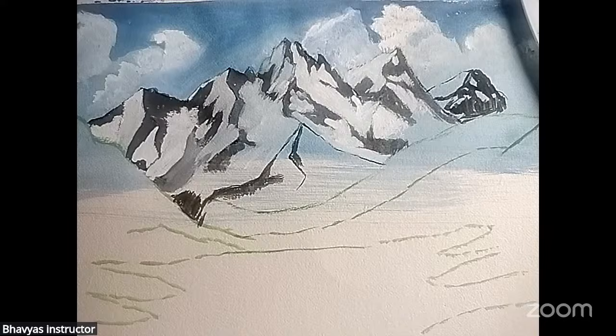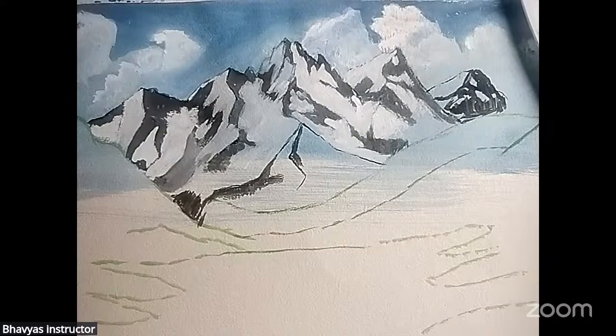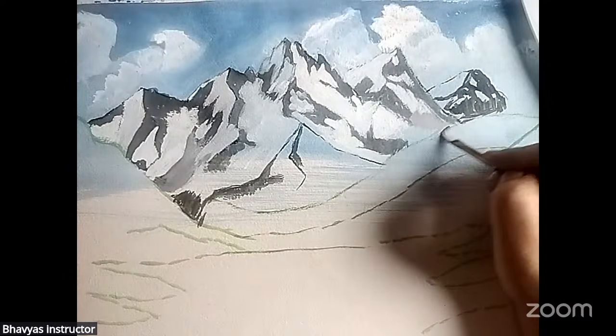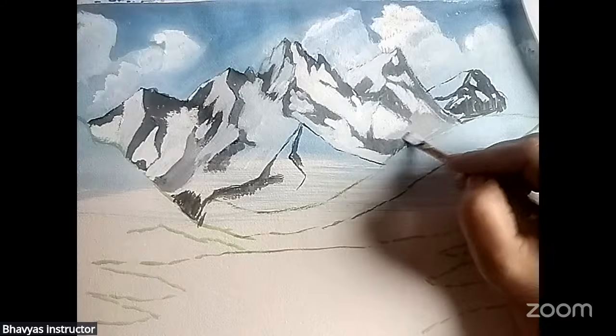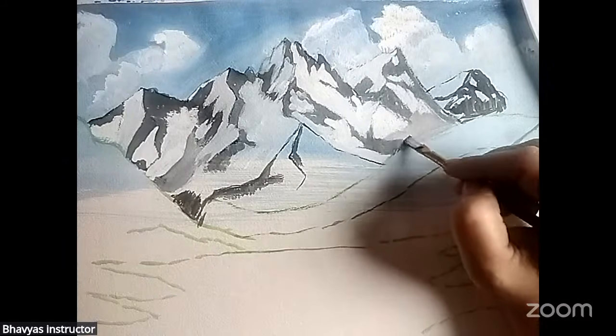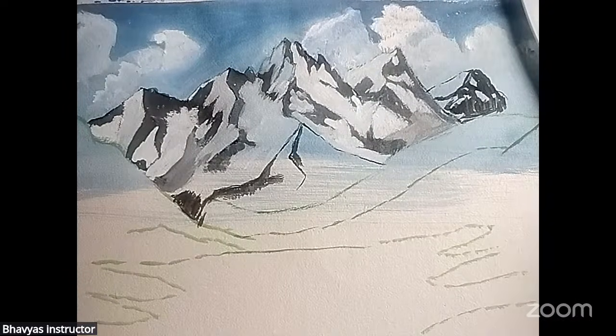This is poster color painting. I am not applying any watercolor. This is poster color painting. Whenever we are doing landscapes, we should be very clear with perspective, one point perspective or two point perspective.